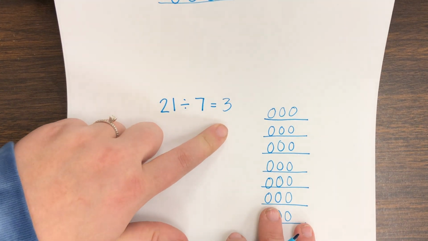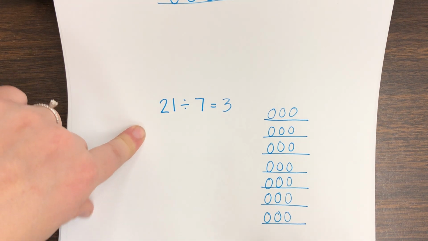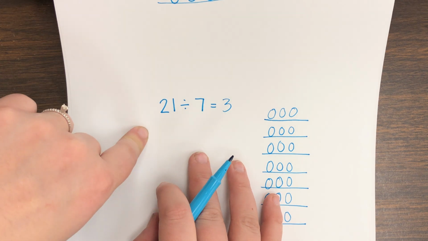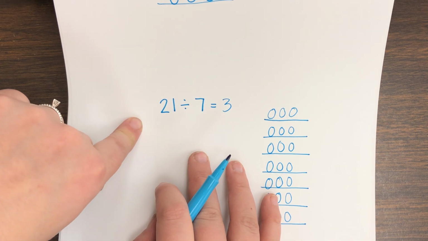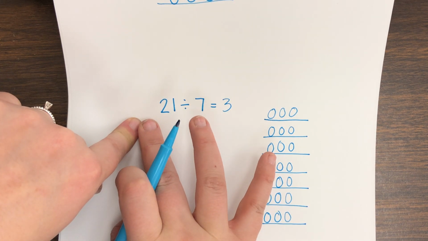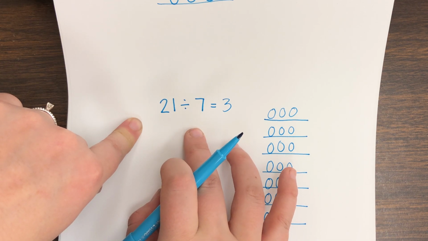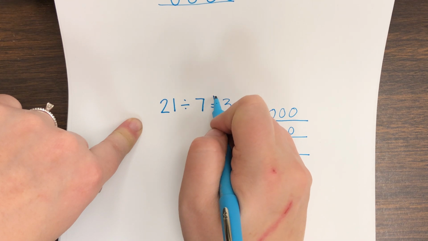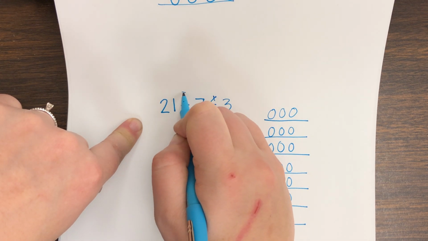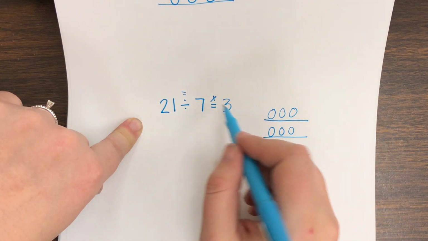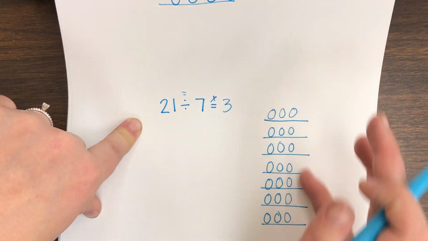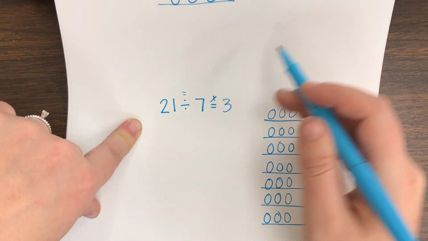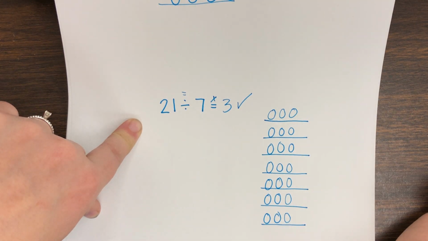Now, since division is the opposite of multiplication, I can actually use multiplication to check to see if I got my division problem correct. So, division is the opposite of multiplication. So if we did this problem backwards, we would say 3 times 7 should equal 21. And does 3 times 7 equal 21? Well, if we look over here, we've got 7 times 3 with an array, and we have 21 circles. So we know that that is true.